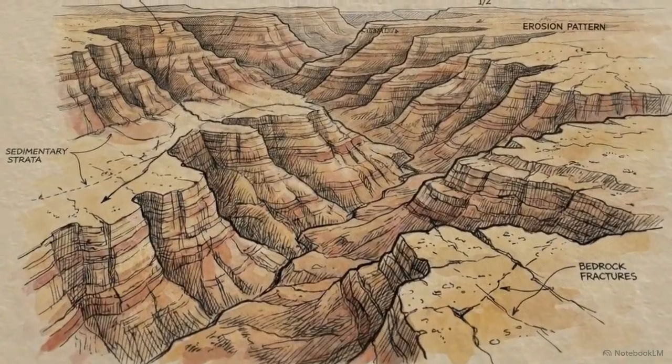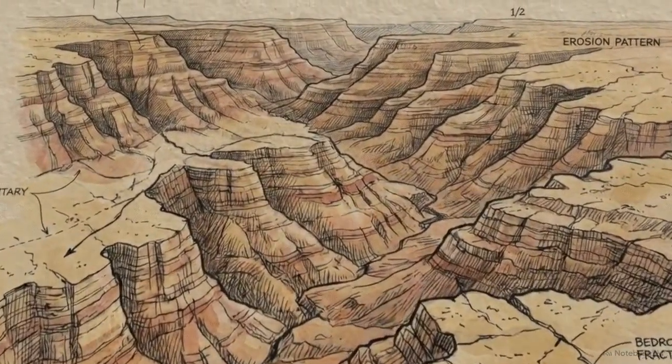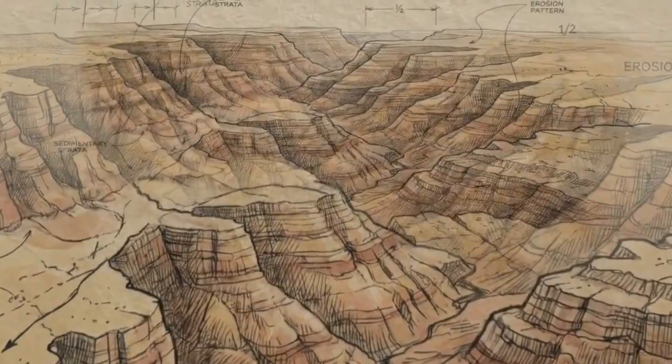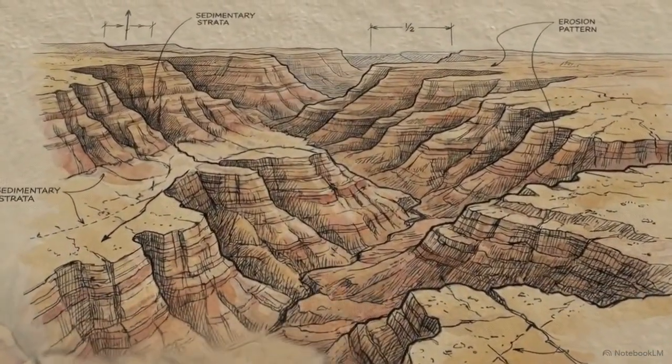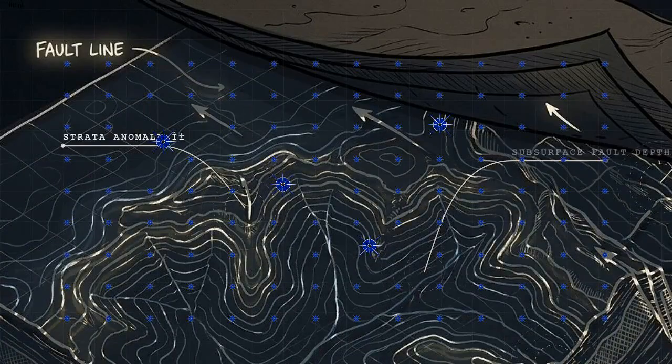Look at the sheer physical scale of this landscape. It is a massive, unforgiving environment. Finding anything hidden beneath it requires extreme precision. Geoscientists see this landscape as a sequence of discrete data points.